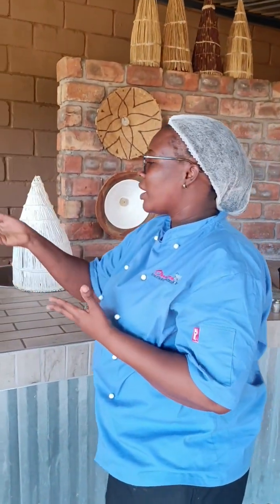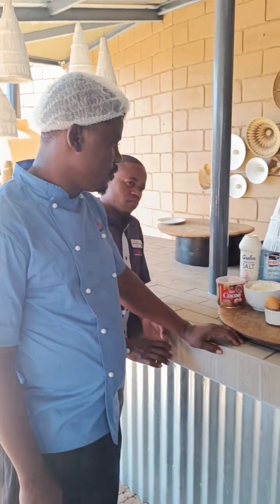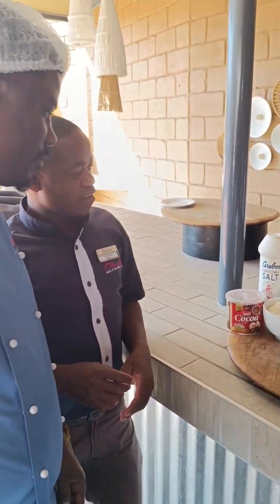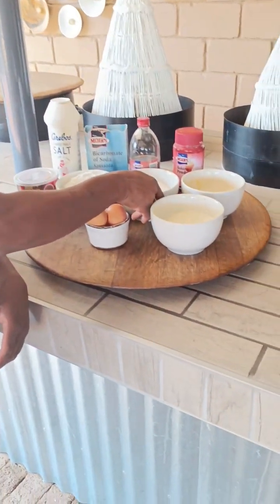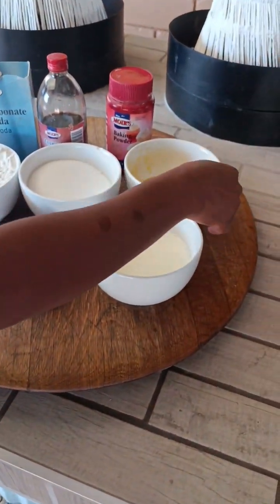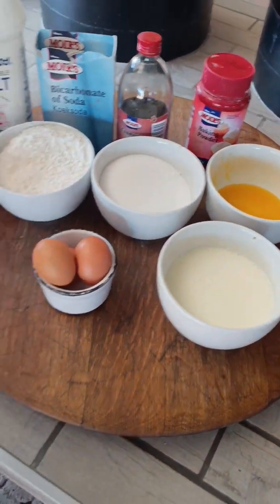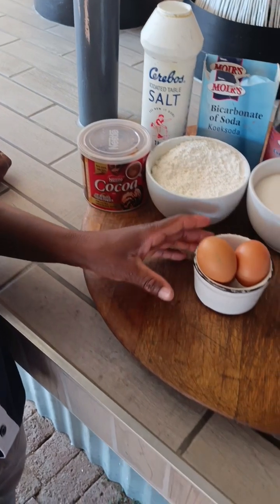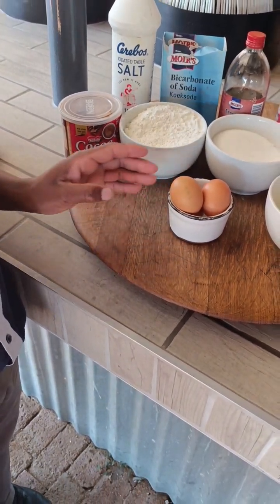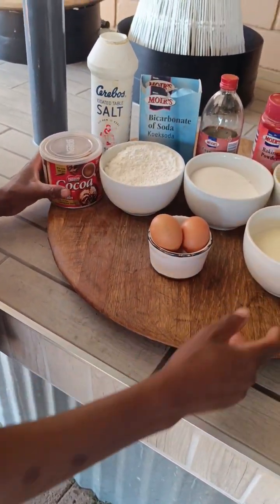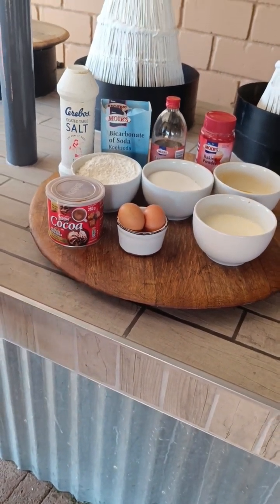Now, class, is there anybody who can tell me or identify the types of ingredients that you can see on the table? Yes, small boy. Here's some white sugar. And here's some butter. And here's salt. And here, eggs. And here's some milk and here's some chocolate. Okay.